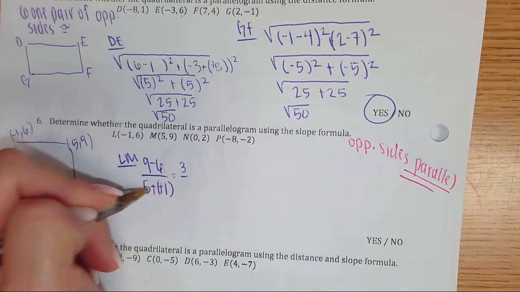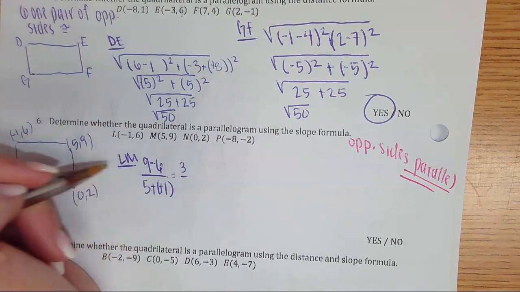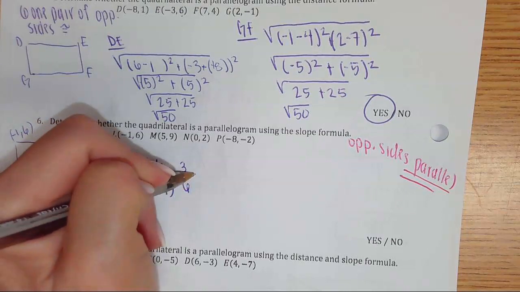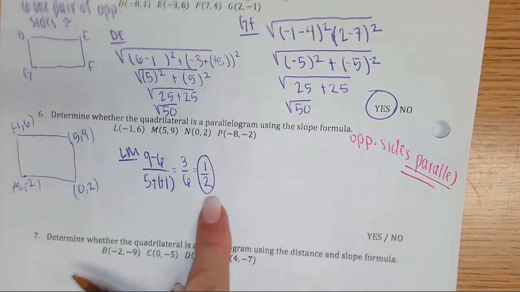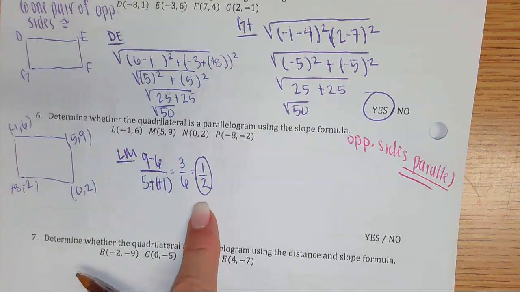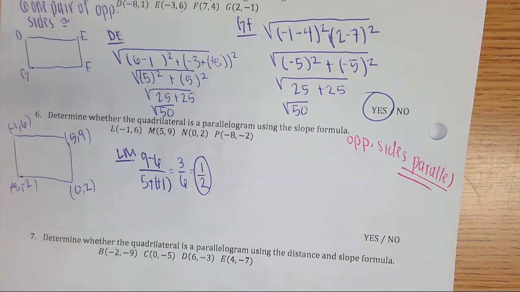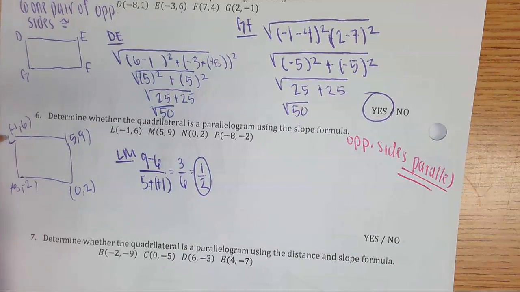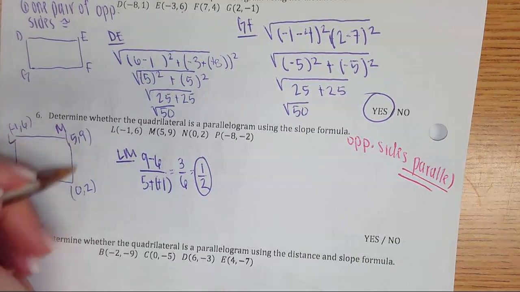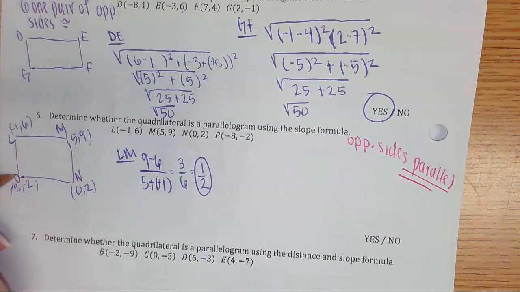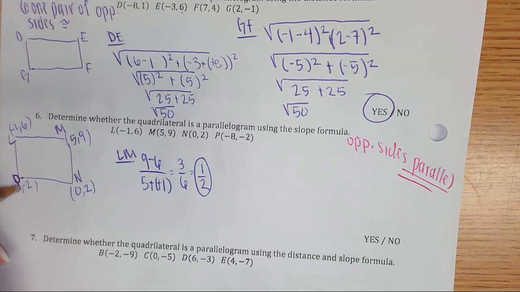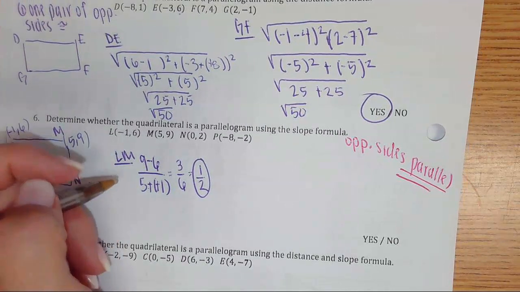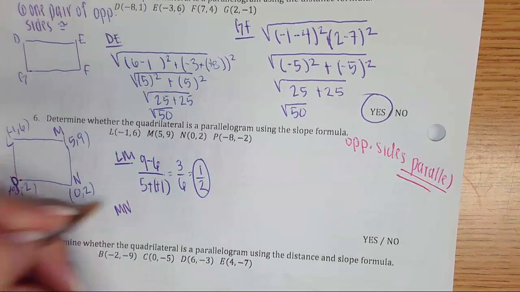5 plus 1, right, because 2 negatives make a positive, is 6. And that reduces to 1/2. So there's LM, which I forgot to write here. This is L, this is M, this is N, and this is P. Okay, so next up is going to be M, N, right?